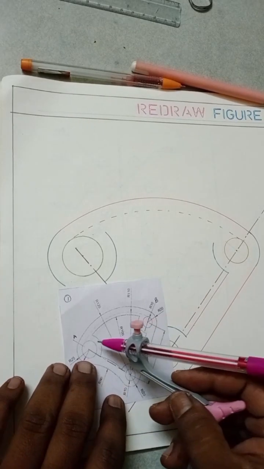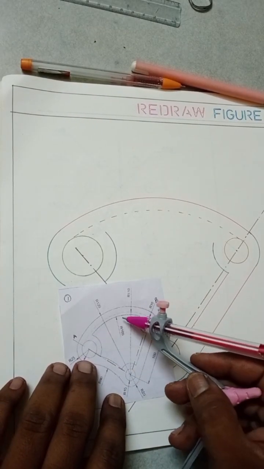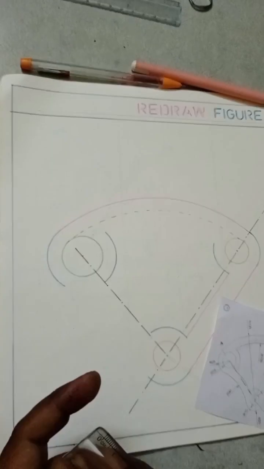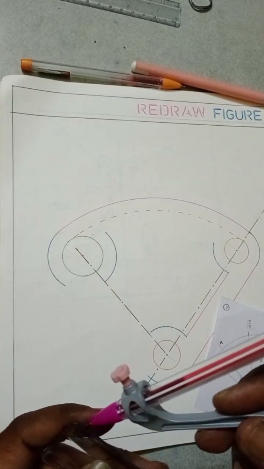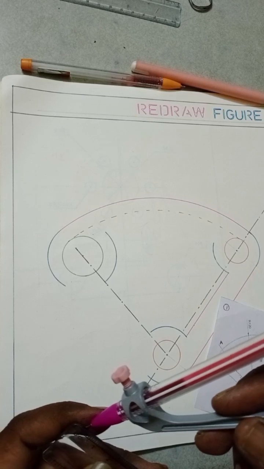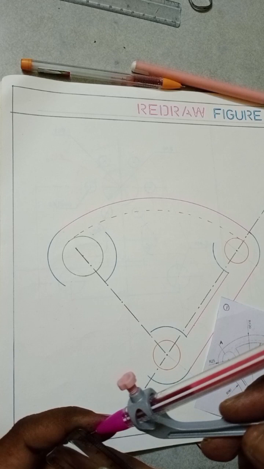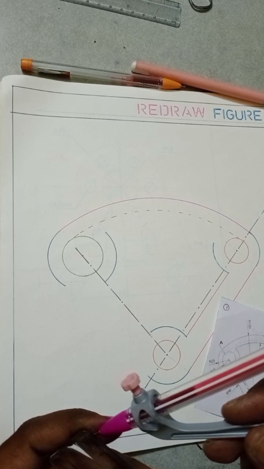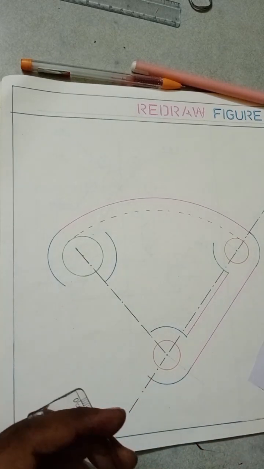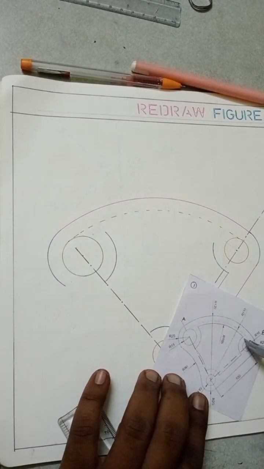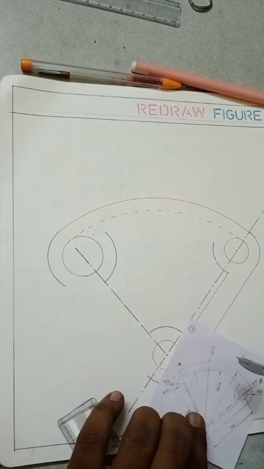Similarly, now I will draw the inner circle, which has a radius of 105. Yes, I have taken the radius as 105 over here. Now I will draw the inner circle from this point to this end.